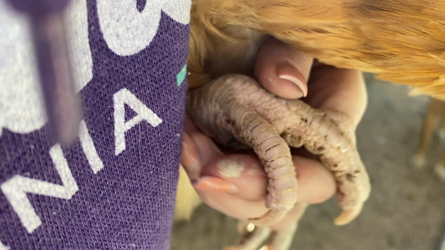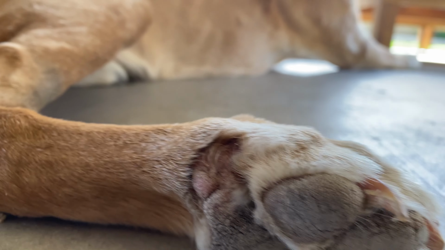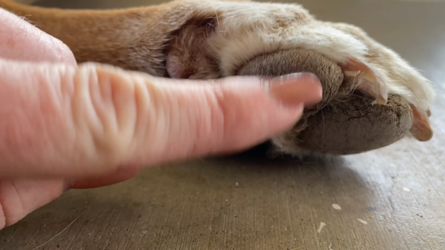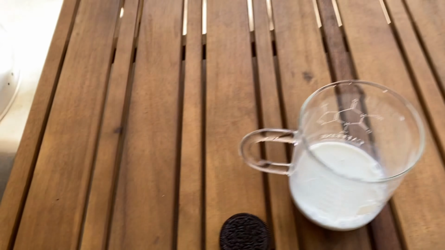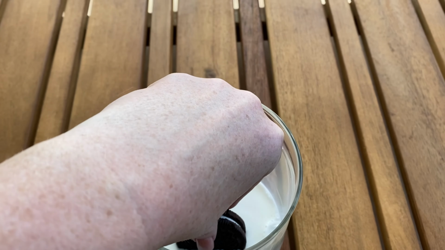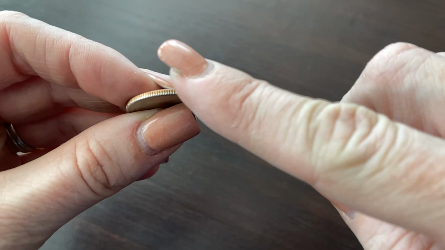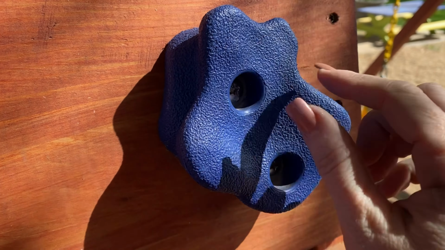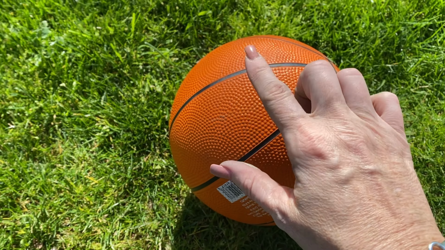Chickens have bumpy feet for grabbing onto branches, and dogs have bumpy feet for while they walk as well, so they don't slip all the time. People also have bumps. Our fingerprints are grips, and these Oreo cookies have bumps so that our fingerprints can grab the bumps and we can dip them in milk. Coins have bumps on the side to interact with our fingerprints, and so do rock wall grips, so that we can climb up and not lose our grip.